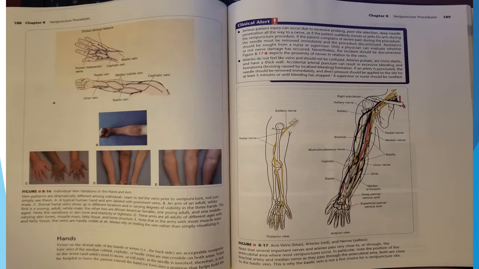Hands. Veins on the dorsal side of the hands or wrists are acceptable venipuncture sites if the median cubital, cephalic, or basilic veins are inaccessible on both arms. Veins in the wrist and ankle tend to move or roll aside as the needle is inserted. Therefore, it may be helpful to have the patient extend the hand or the foot into a position that helps hold the vein taut.